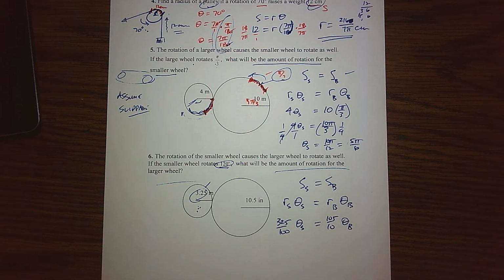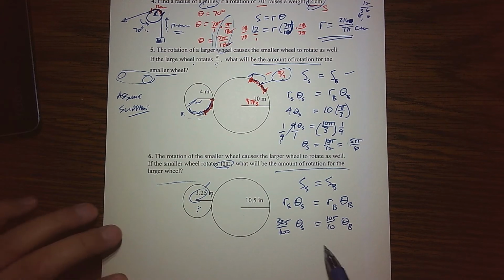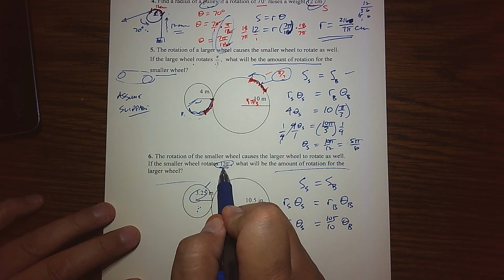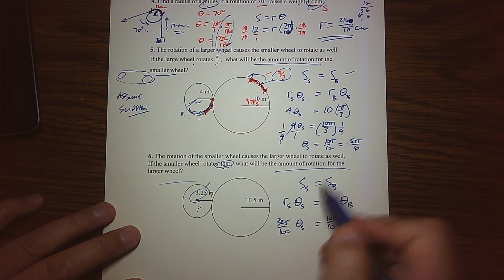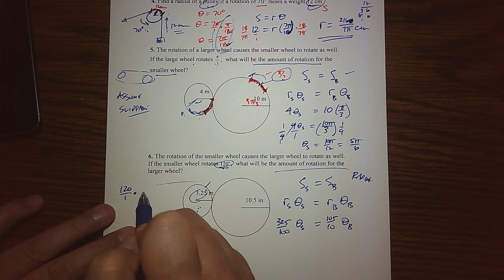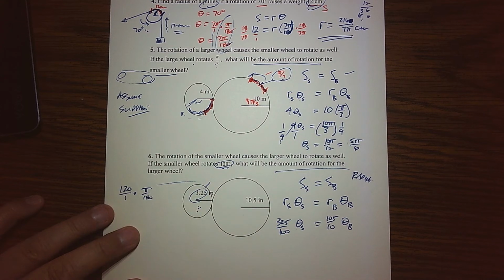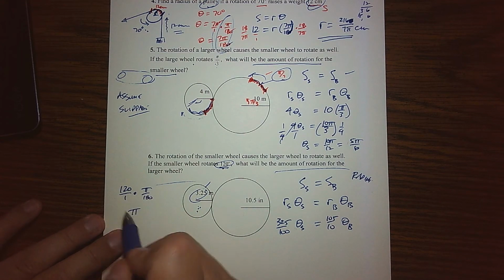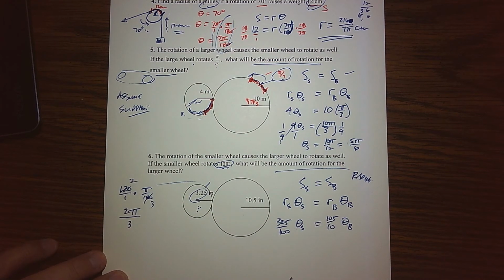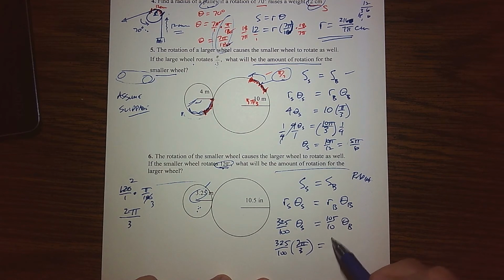Okay, so I've converted everything into their fractional form, and we can basically reduce that, which I'll do in a moment. What about theta s? Well, unfortunately, it's measured in 120 degrees. So the formula I'm using here only works in radians. So what I'm first going to have to do is take my 120 and convert it to radians. And so that, I think, will be 2 pi over 3. 60 goes in there twice and goes in there 3. So we have 325 over 100 times 2 pi over 3 equals 105 over 10 and theta b.